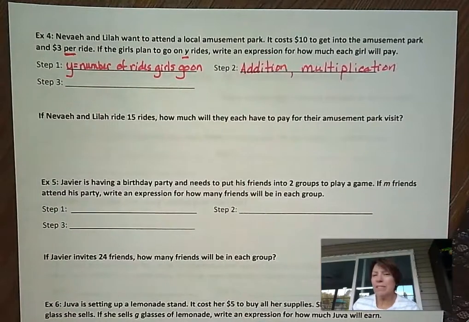Now you might be saying to yourself, wait a minute, if something is costing me something, then that would be a subtraction problem. But remember, we're trying to figure out how much we're going to have to pay altogether. So $10 is part of what we pay. We have to add that into what we're going to pay. All right, so first we're going to do some addition and some multiplication.